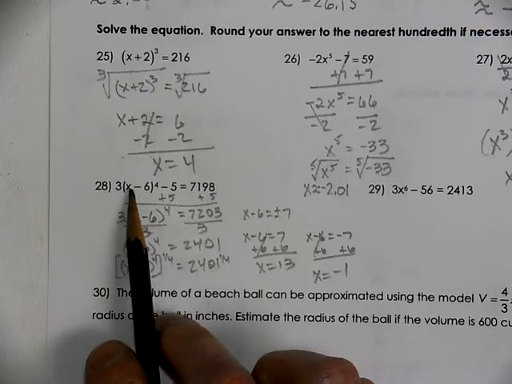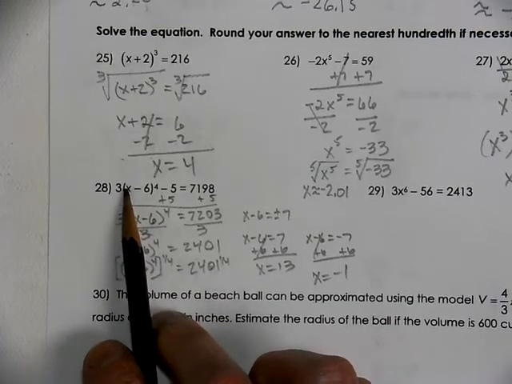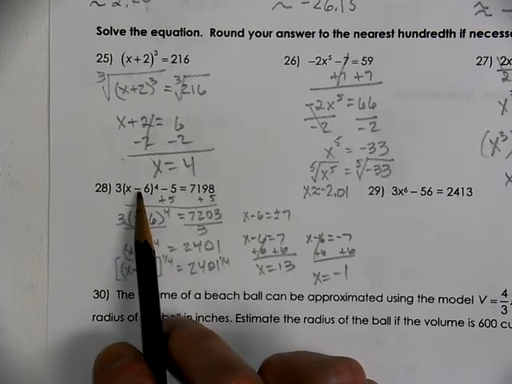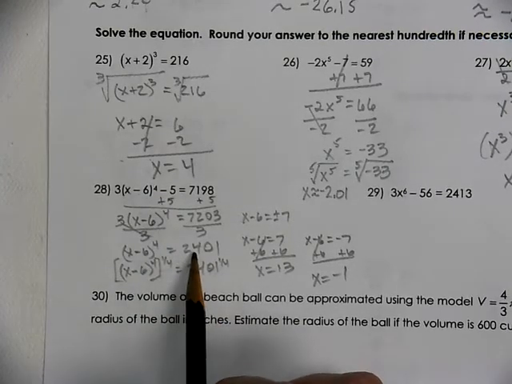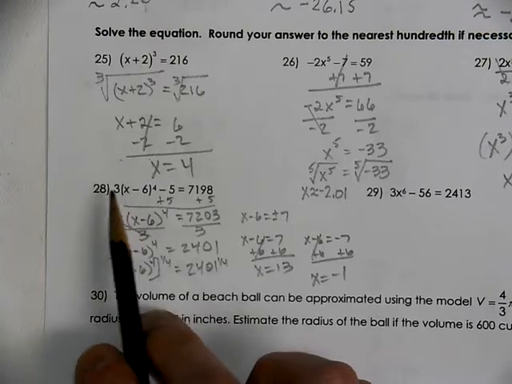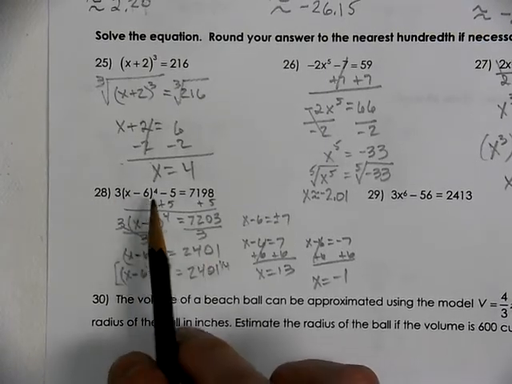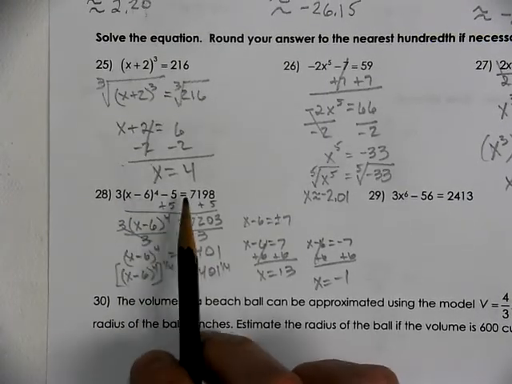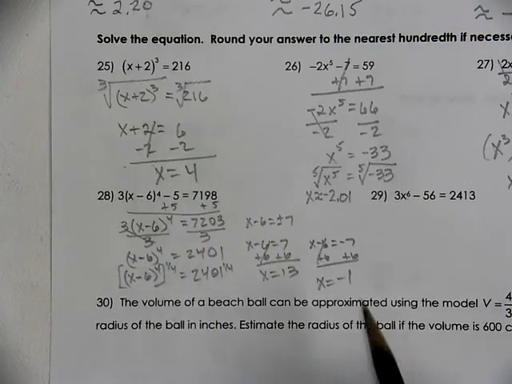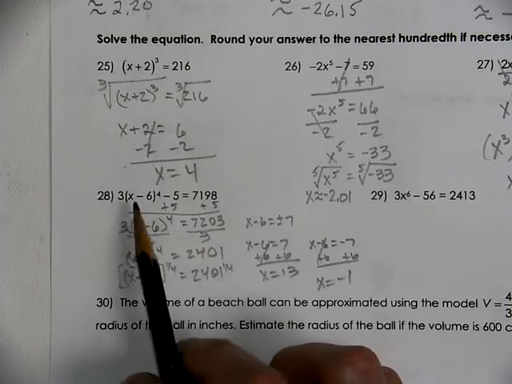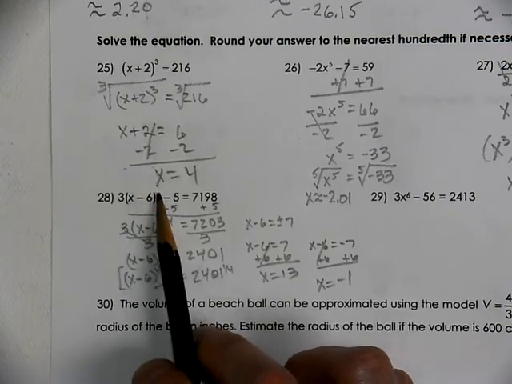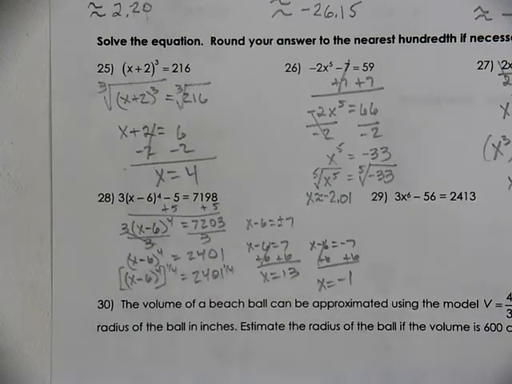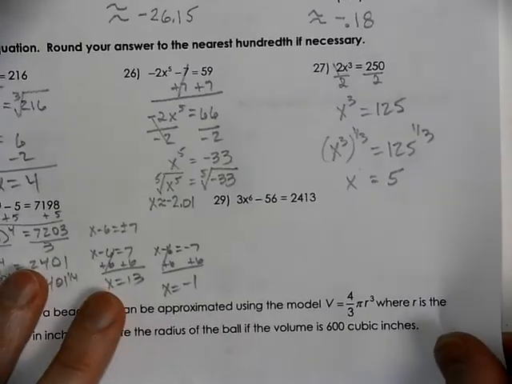And in both situations, when we plug in the 13, it gives us a negative 7 raised to the 4th power. That gave us the 2406. Times that by 3, add 5 to it, and we're up at 7,198. Same thing with negative 1. Negative 1 minus 6 gives us negative 7 to the 4th power times 3 plus 5. You can check that work.